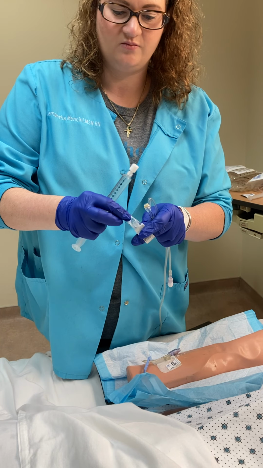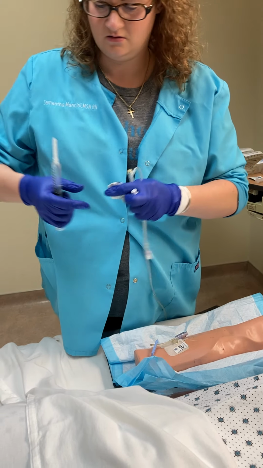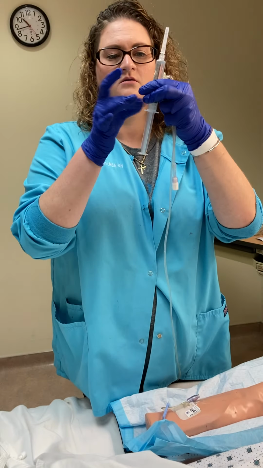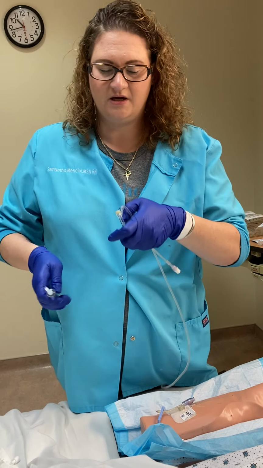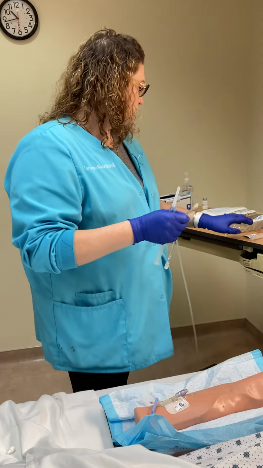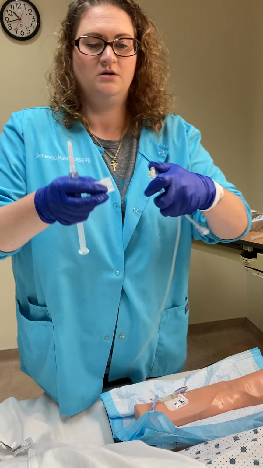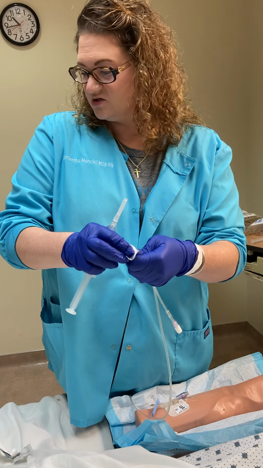Now, remember, we're going to peel it like a banana. Get your bubble all the way out. Again, cleaning for 15 seconds and then allowing it to dry.